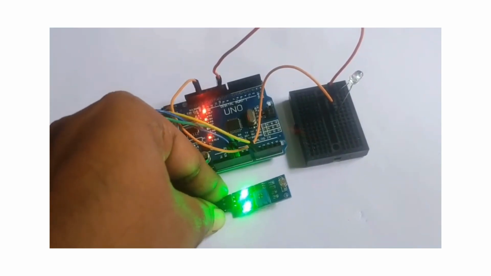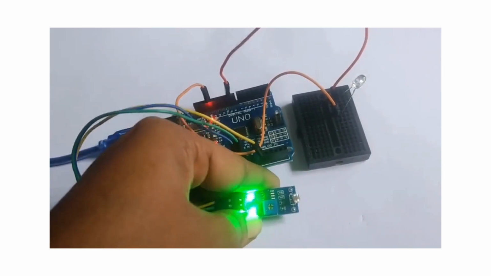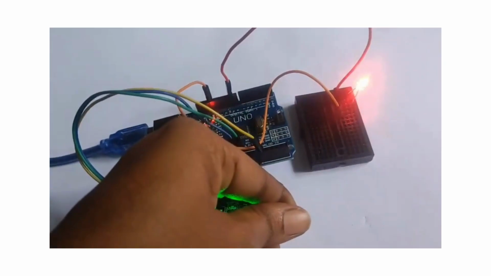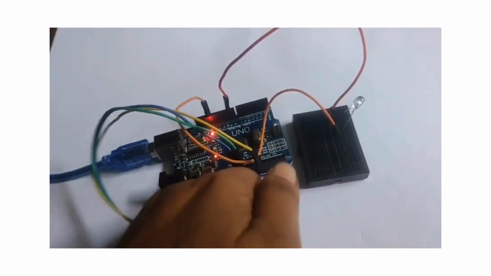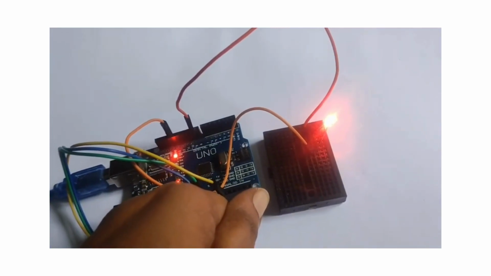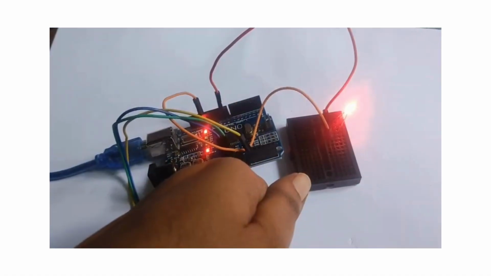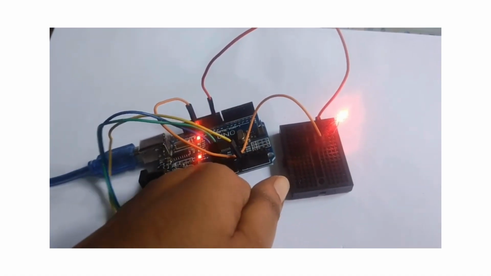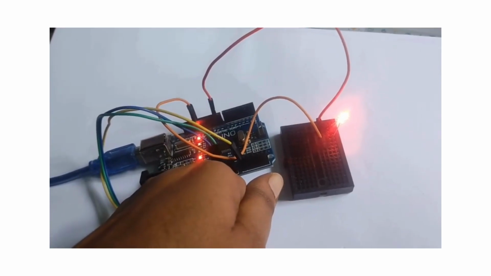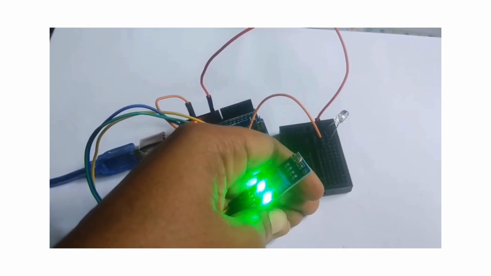Let us see the output. In this LDR sensor, in the night time, the LED is in on condition, and in the daytime the LED is in off condition. Check it once. Night time LED is on, daytime LED is off.